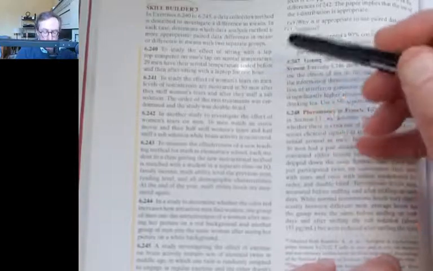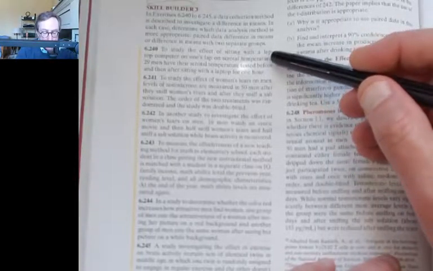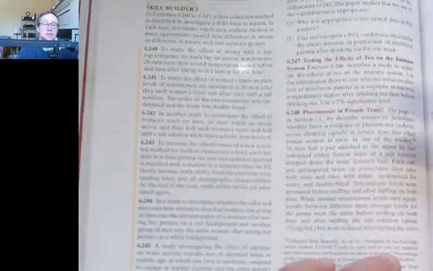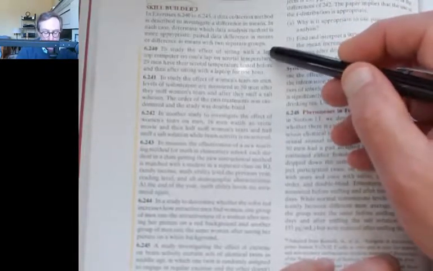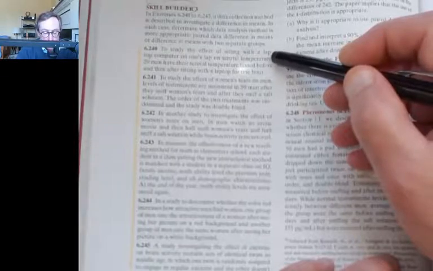I know the answer to some are in the back of the book, but I'm still going to make a comment or two. Okay, so to study the effect of sitting with a laptop computer, and some of these are silly, I'm sorry, I regard some of these as silly, but we're just going to go through them. Study the effect of sitting with a laptop computer on one's lap on scrotal temperature.